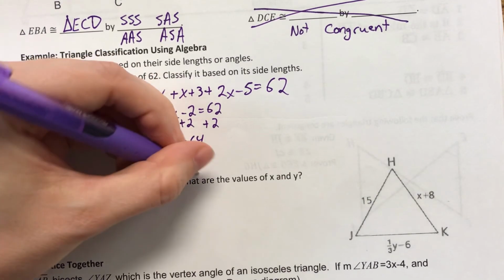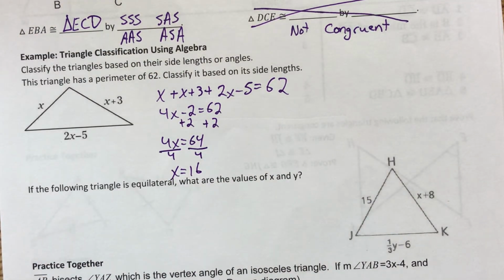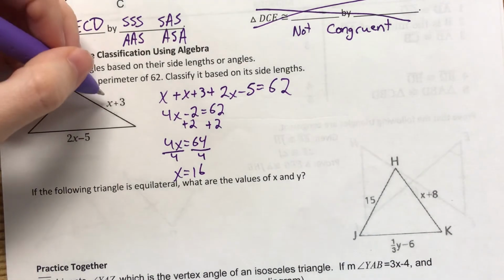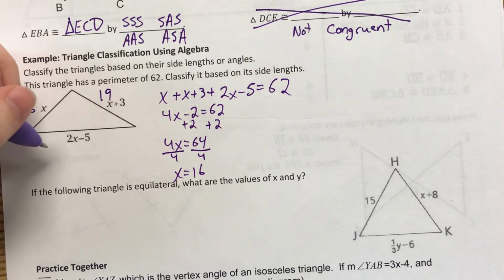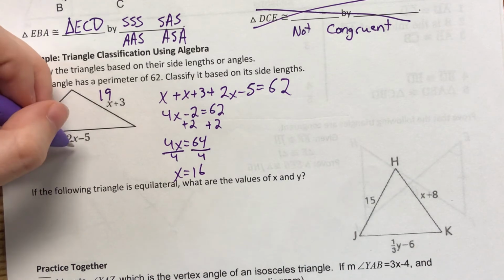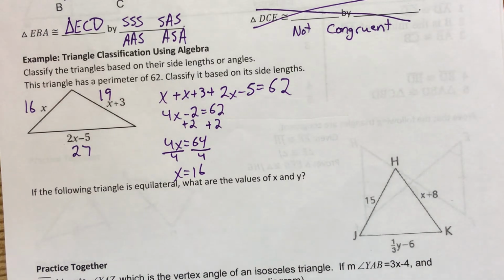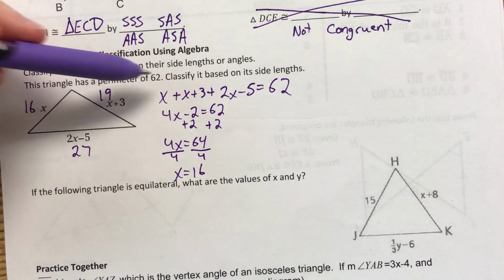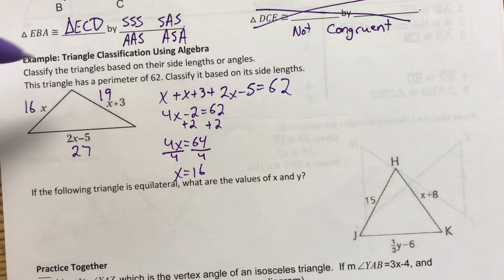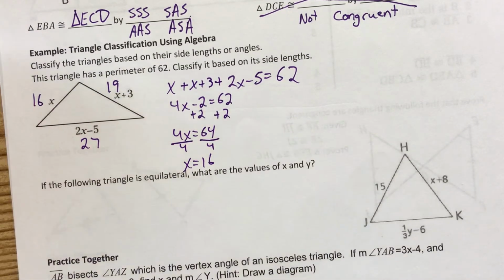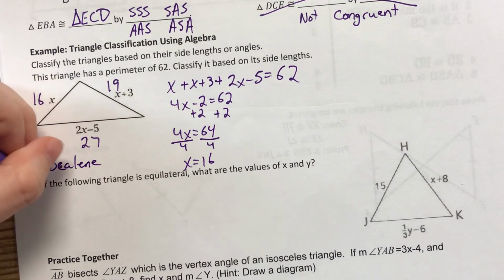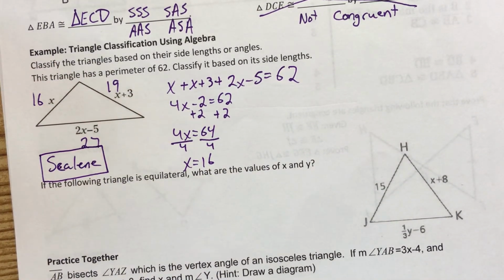X equals 16. Well, now that I've got x equals 16, I can plug it in to the other 3 sides. So this is 16. This is 16 plus 3, or 19. And this one is 2 times 16, so 32 minus 5, which is 27. So now I can answer the question. The question says classify it based on its side lengths. Well, its side lengths are all different, and I know that a triangle with all different side lengths is called a scalene triangle. So this is going to be a scalene triangle.